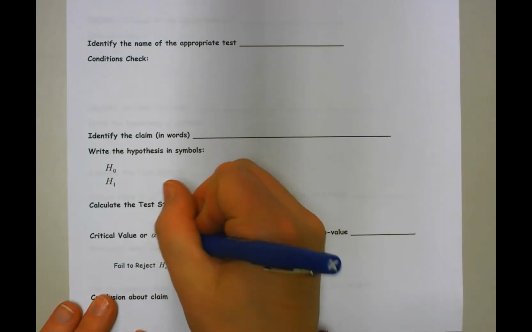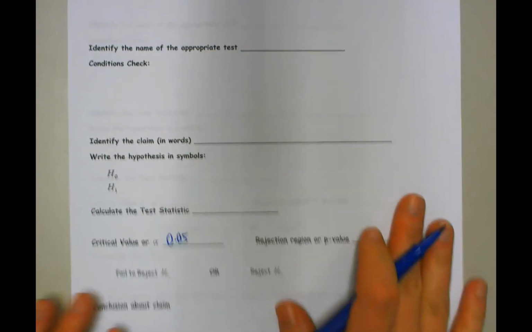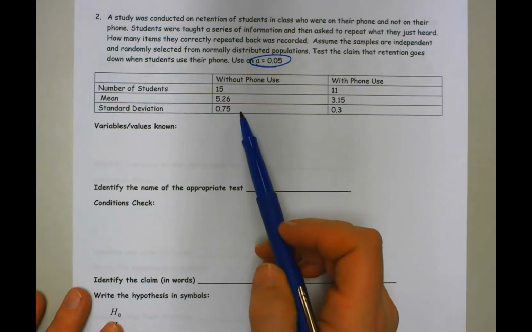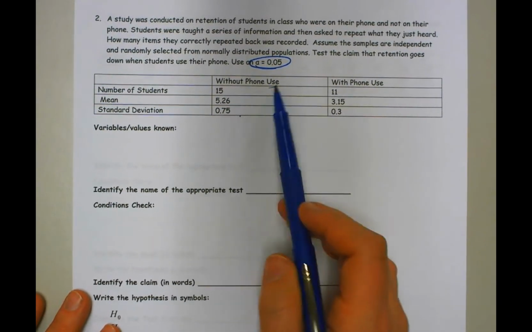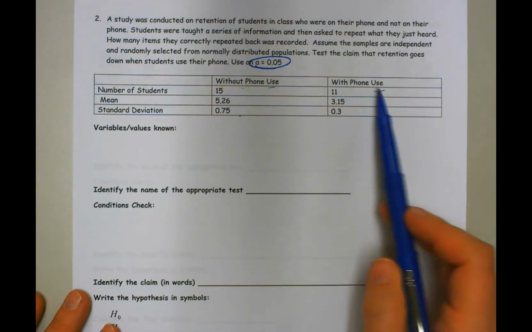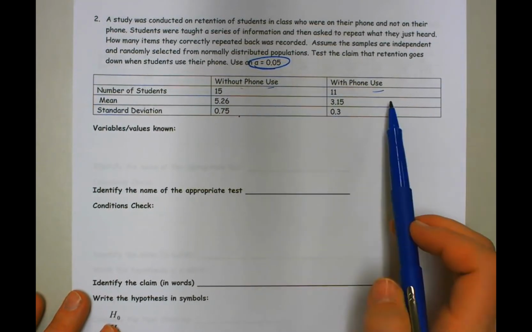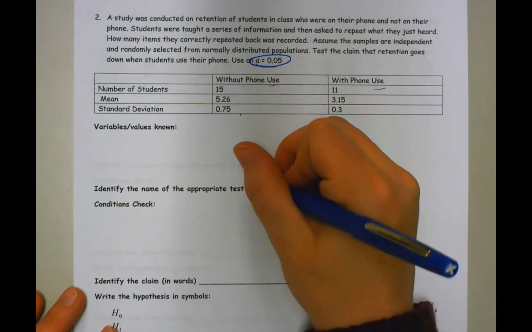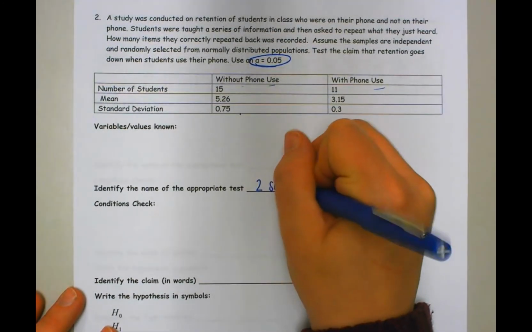So we can put that in here. We are testing two populations against each other, people who use their phone and people who don't use their phone. So this is going to be a two-sample t-test.